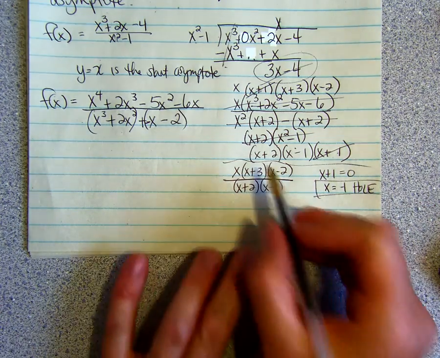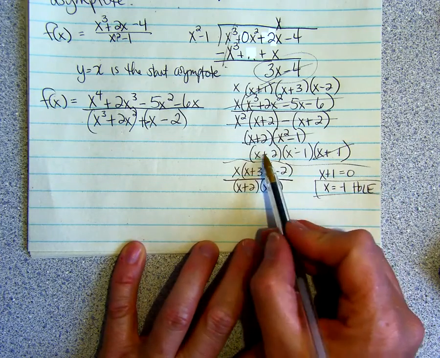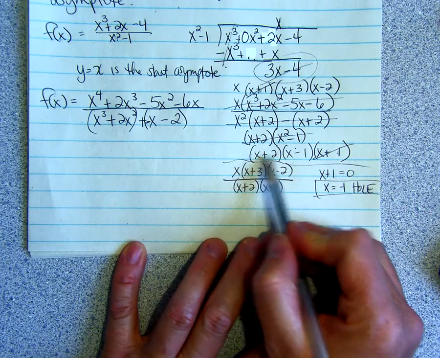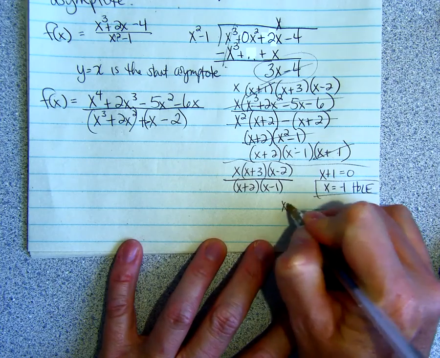The vertical asymptotes are going to be where the denominator equals 0. So at negative 2 and 1.